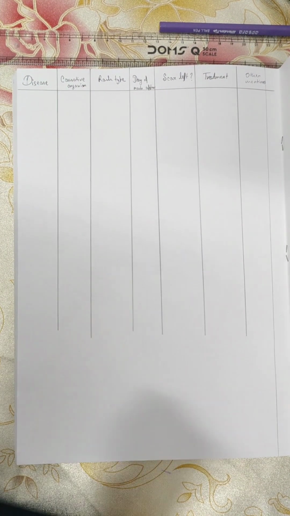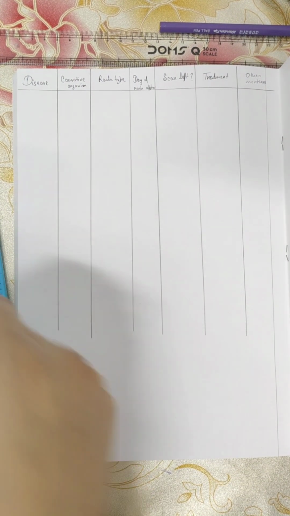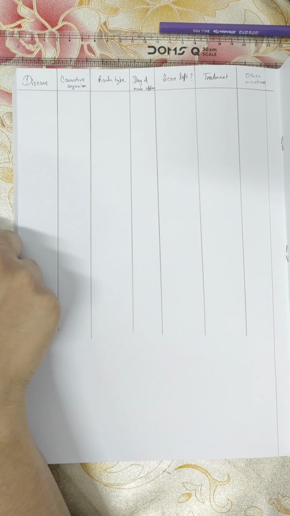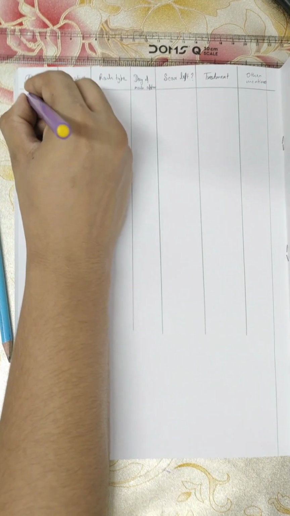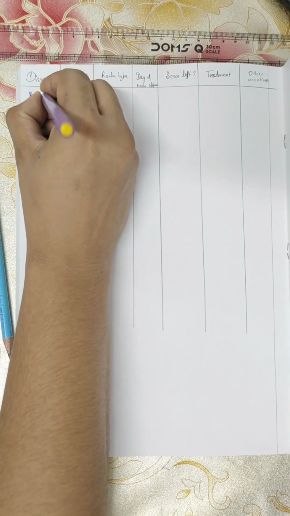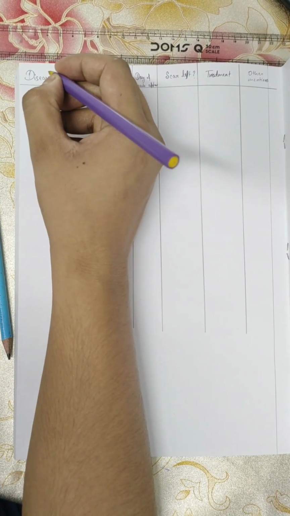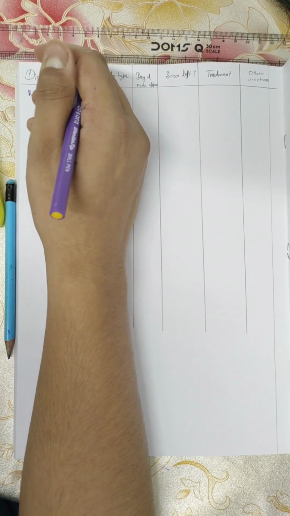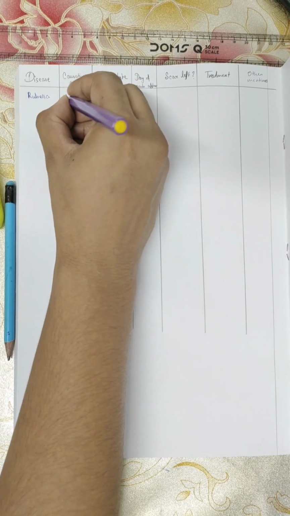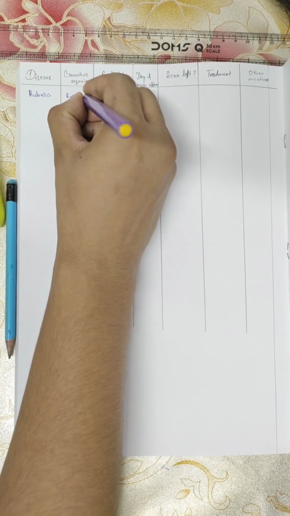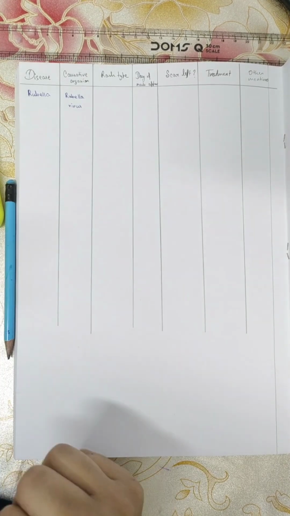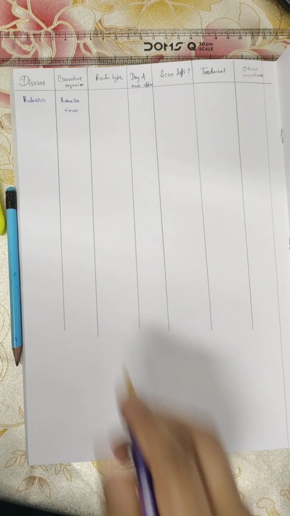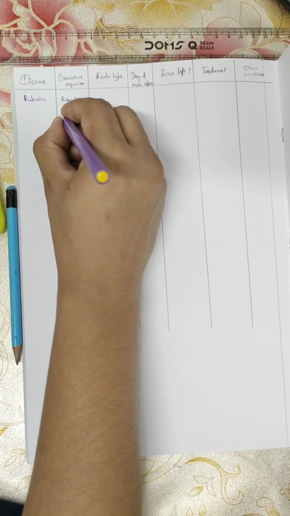Okay, let's do a very quick and comprehensive study of the infectious diseases that we have just read. The first one is rubella. Rubella is caused by the rubella virus, also known as a togavirus.